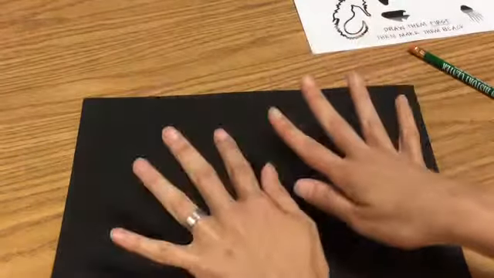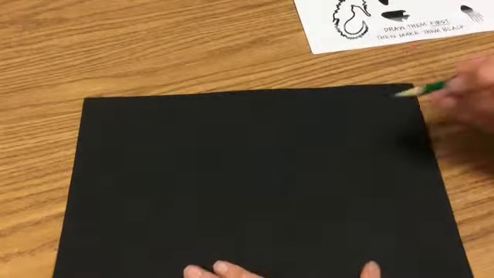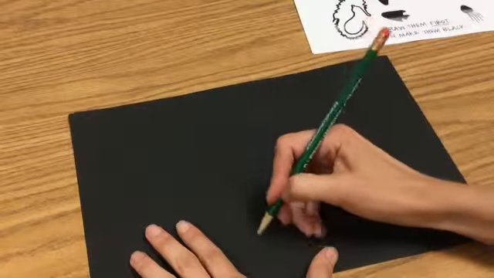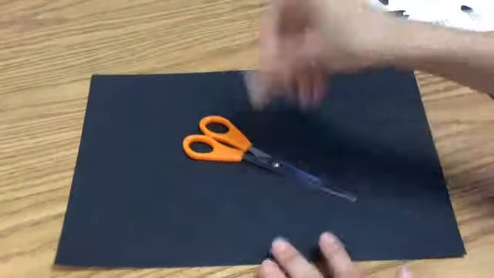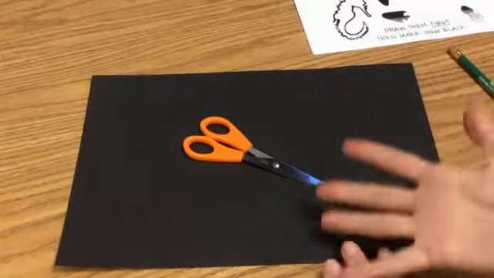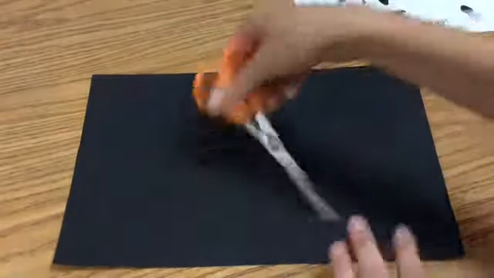You're going to fill the entire thing up with ocean animals, and it doesn't matter where they're at on the paper because we're going to eventually be cutting them out. So I'm going to work on that now. Now that I've gotten all of that done, I'm going to get a pair of scissors and I'm going to very carefully cut these things out.